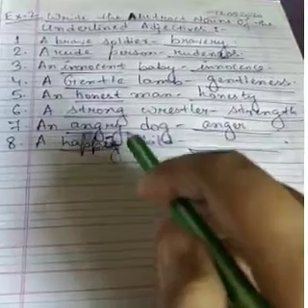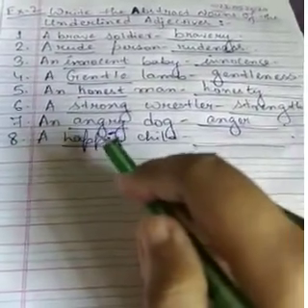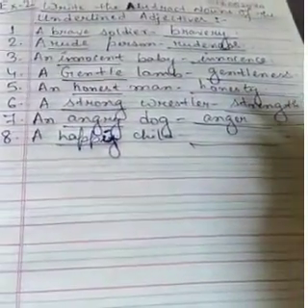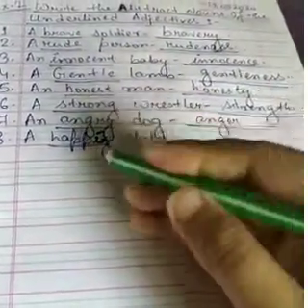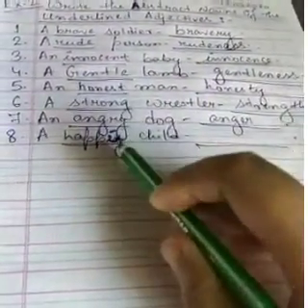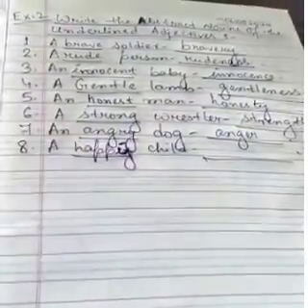So a happy child, happy, here we have Y. Whenever you get such things like happy, sad, tired, these all things would be changed into ness. At the end, we'll remove Y and replace it with an I. We'll write I here and then add N-E-S-S, only in case of happy. But in case of tired and sad, you don't need to replace anything, you just need to add the word ness.